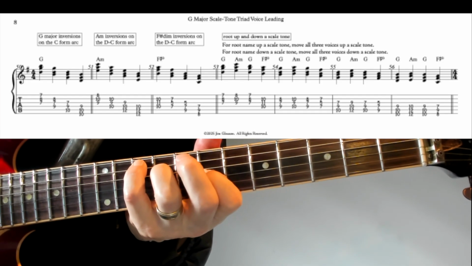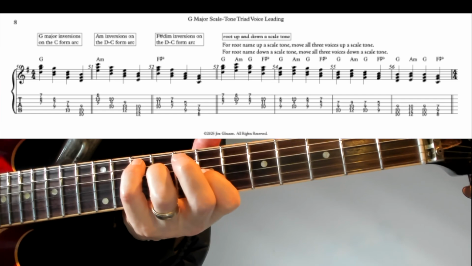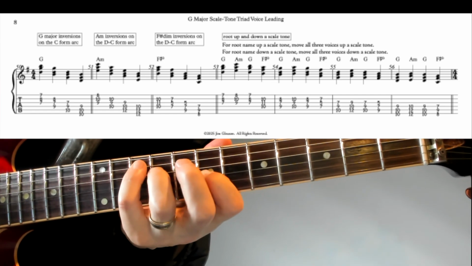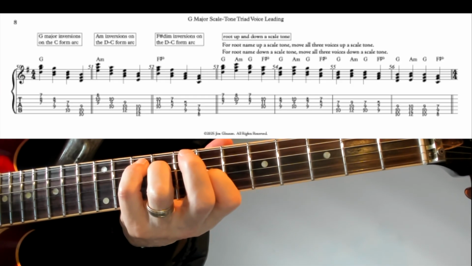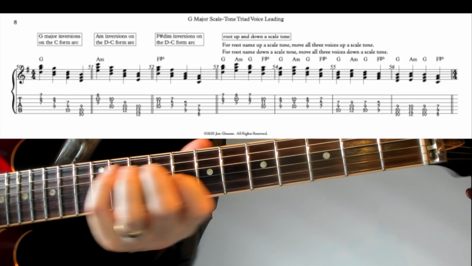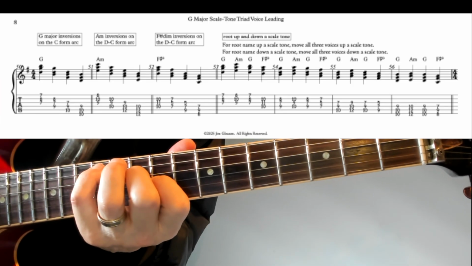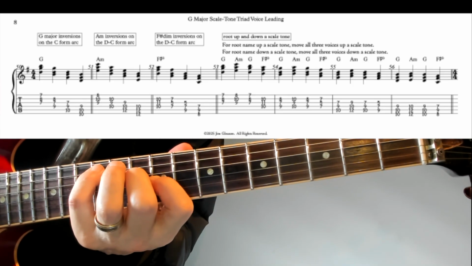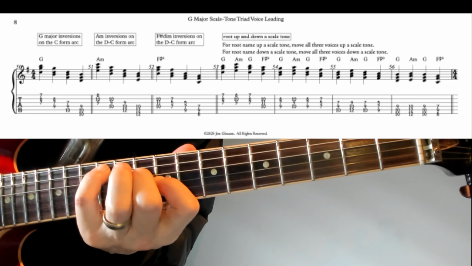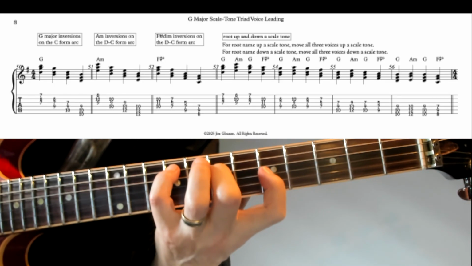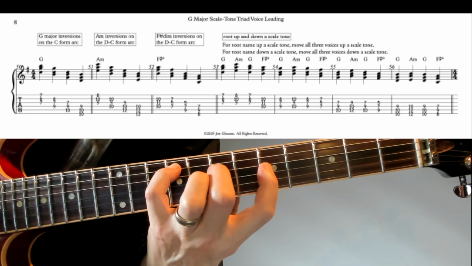And then G major to A minor on strings 5, 4, 3. You have G major on 5, 4, 3. And then A minor on 5, 4, 3, moving all the notes up a scale tone. Back to G and to F sharp diminished. Notice those are double whole steps.